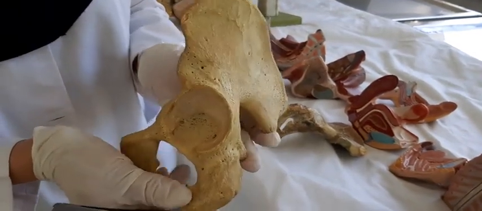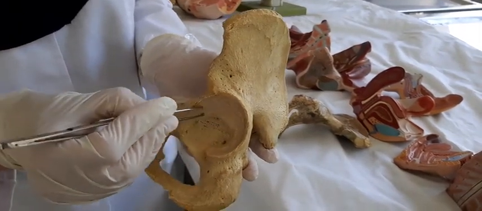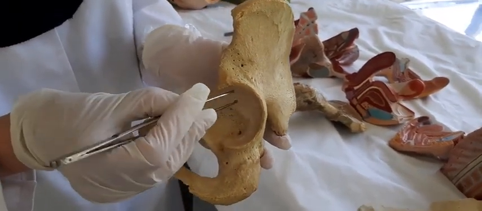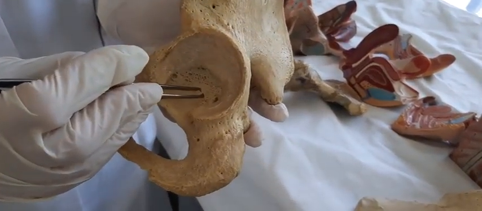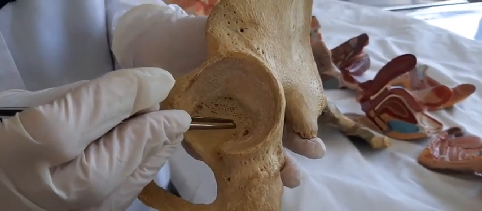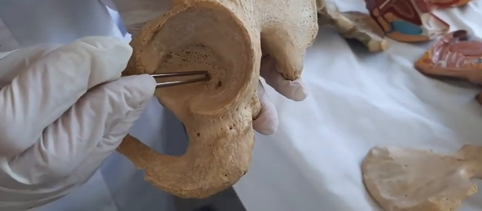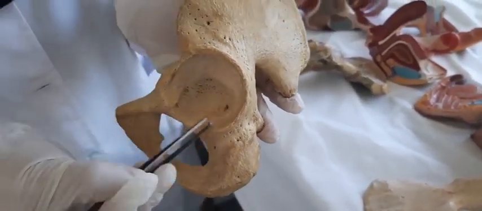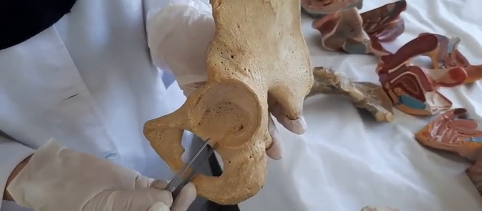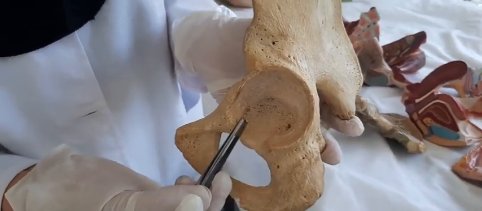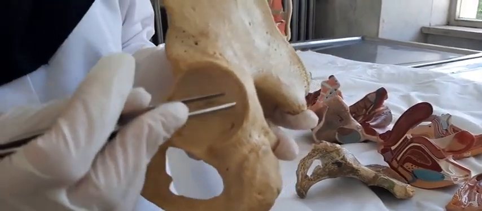Look at the acetabulum. In the peripheral part of the acetabulum, you can find the lunate surface. This part is the articular surface and is called the lunate surface. And the central part is a non-articular surface. As you know, the ligament of the head of the femur is going to attach to this central part of the acetabulum. And inferior to the acetabular fossa, you can find a notch that is called the acetabular notch. You have to know that the acetabular notch and the obturator foramen are positioned inferior to the acetabulum.